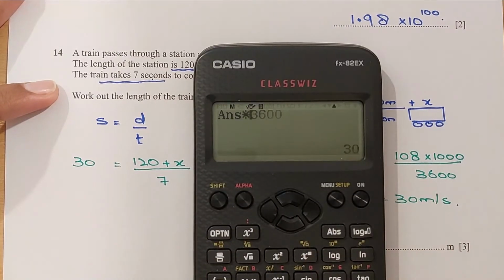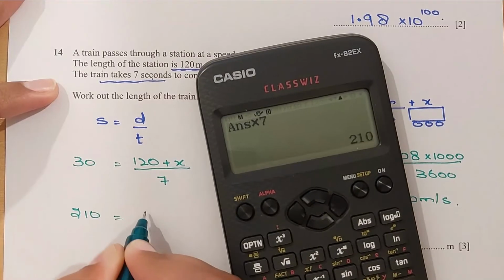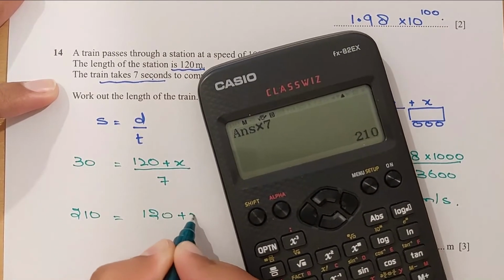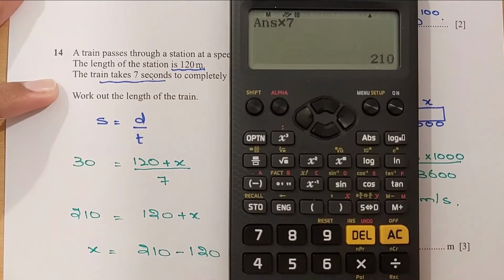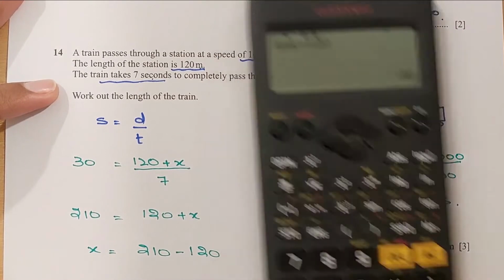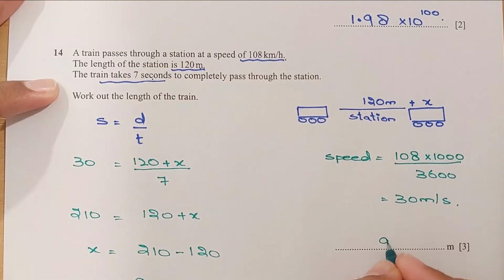Cross multiplication: 30 times 7, that is 210, equals 120 plus x, so x is 210 minus 120, which is 90. So the length of the train is 90 meters.